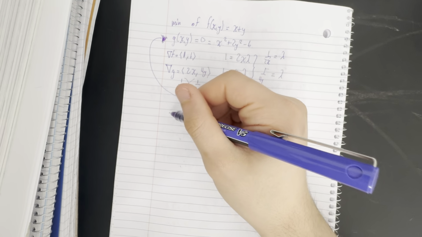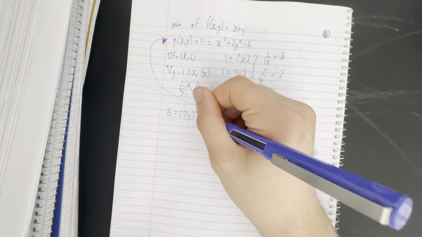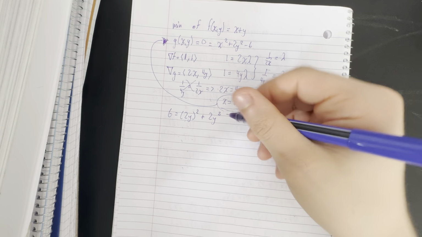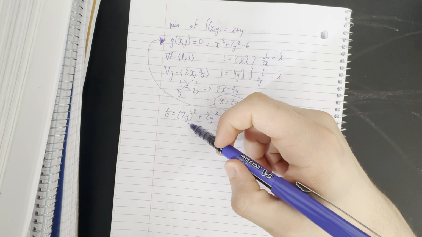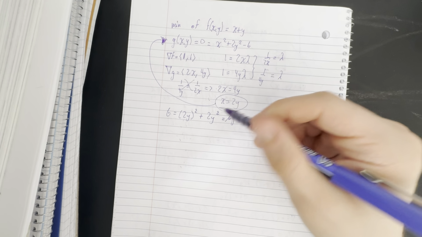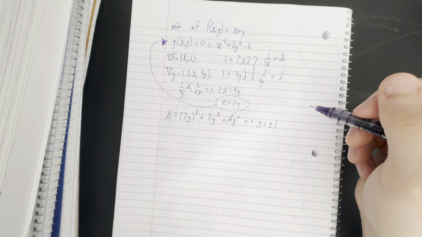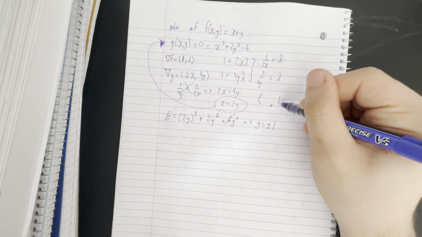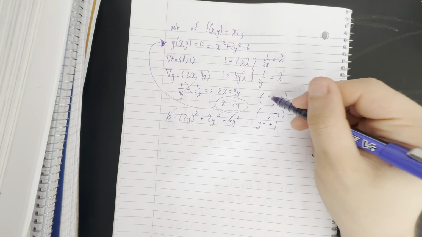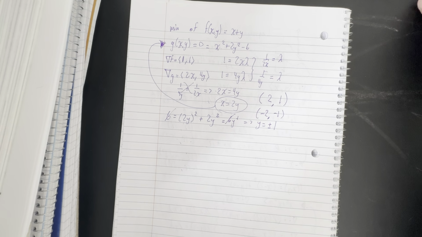and you're going to get 6 equals 2y squared plus 2y squared. That's a really weird way to phrase it, but this is 4y squared plus 2y squared, that's 6y squared. You can cancel out the 6's, and you get that y equals plus or minus 1. So if y is plus 1, then x is going to be 2. If y is minus 1, then x is going to be negative 2.